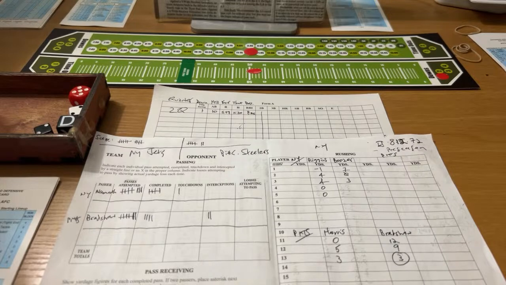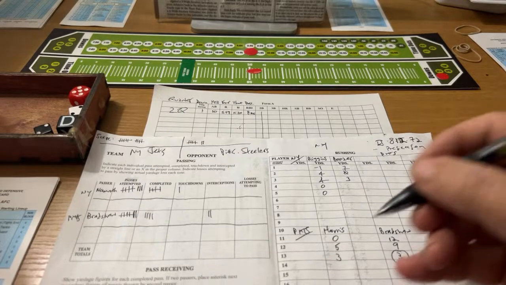If it reads proceed normally, if the defense incorrectly guessed run. Okay, so we just ignore that. So if any of you notice that I do something wrong, just let me know. It's a 4-yard gain by Harris.